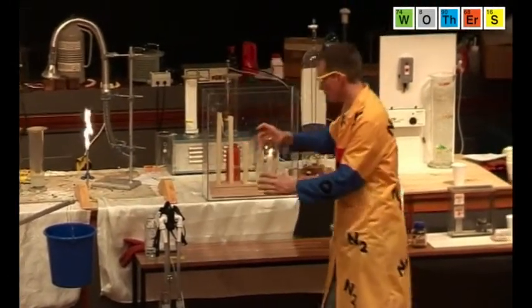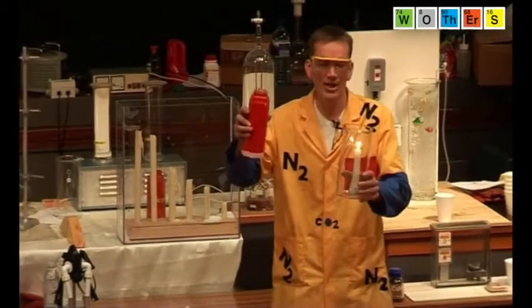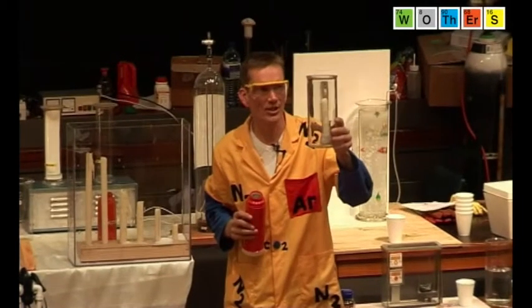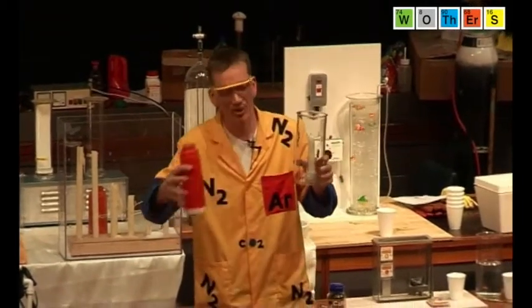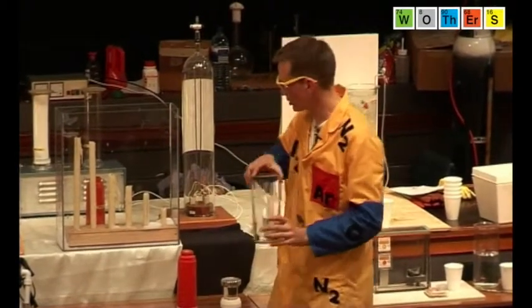So I have a candle burning here. I'm going to add some concentrated nitrogen, liquid nitrogen, to this. Just gently pour it in, and you see it's already put the flame out. So oxygen enables things to burn. Nitrogen stops things from burning. Nitrogen does not support combustion.